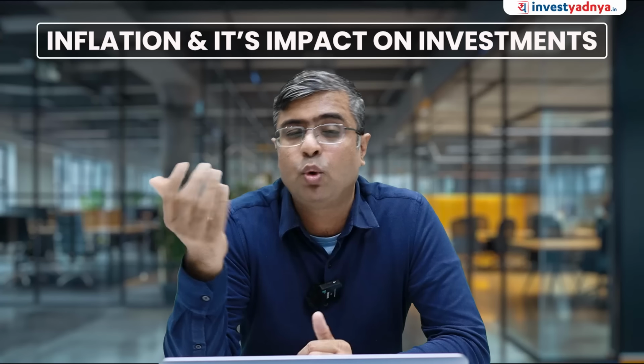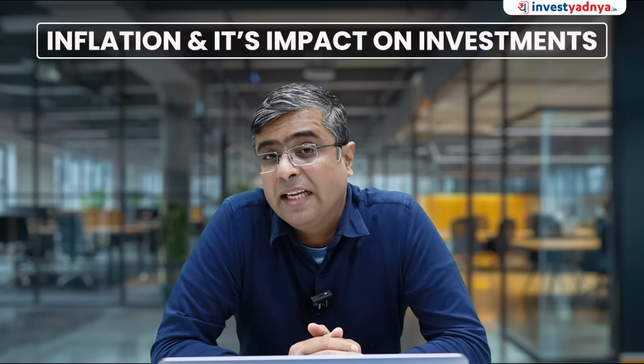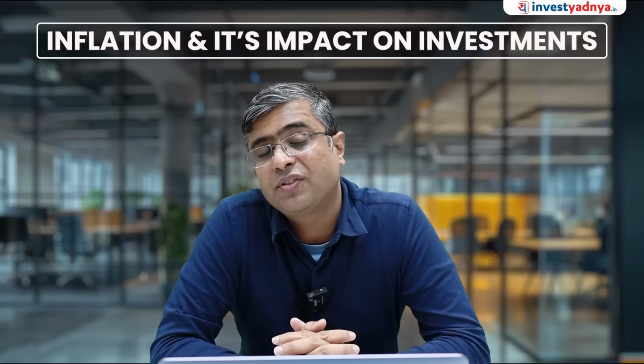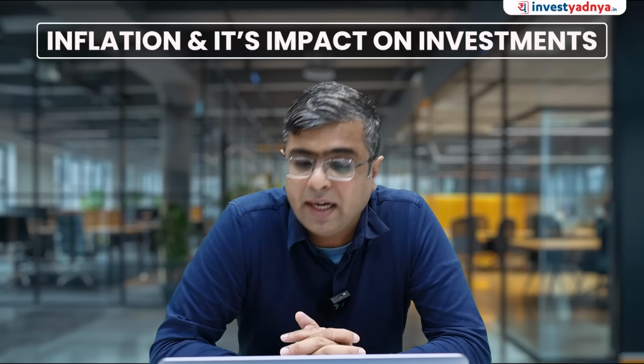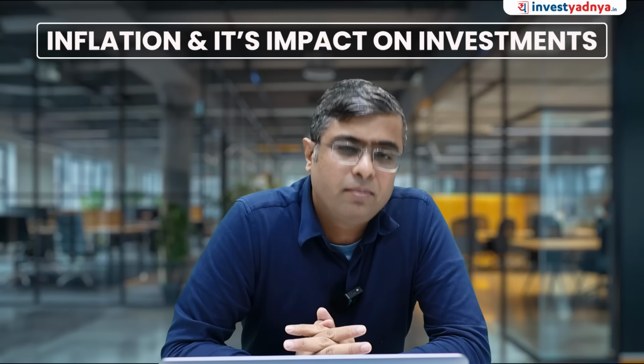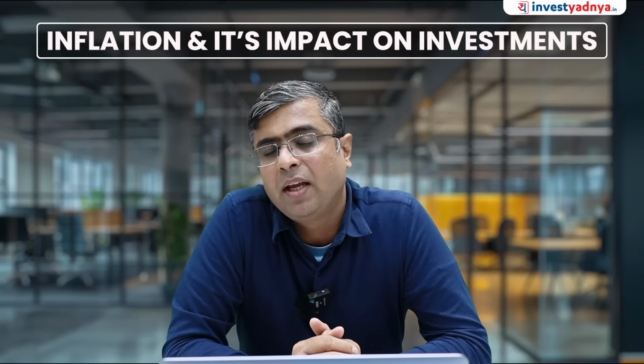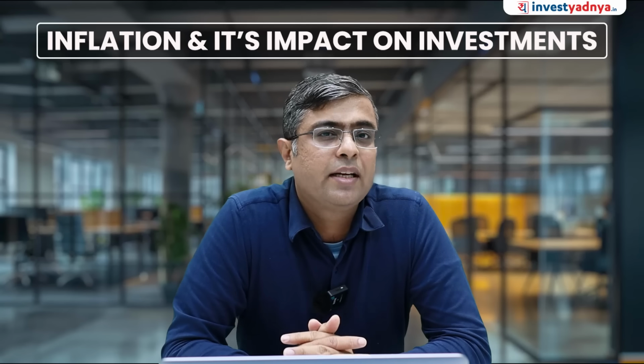If the inflation is more than 4%, normally RBI increases the interest rates, and that's what we have seen. And slowly, over the period, we will see RBI cutting down the interest rates also.